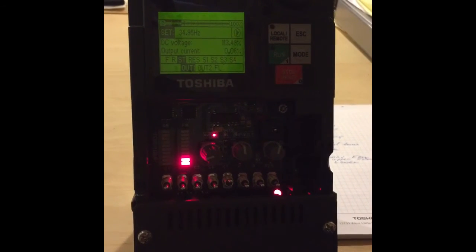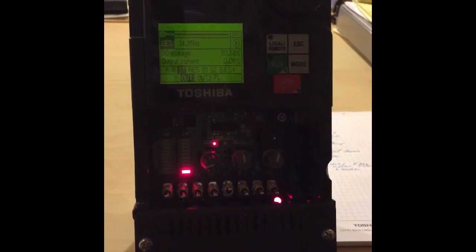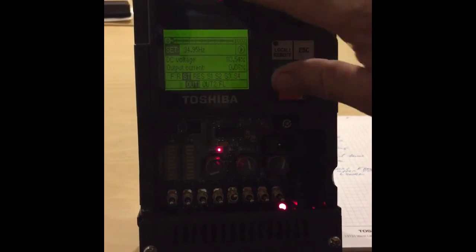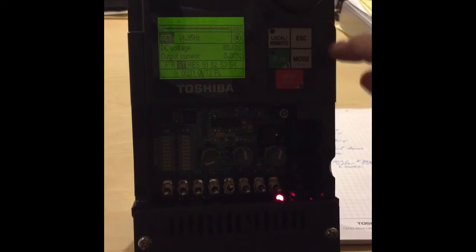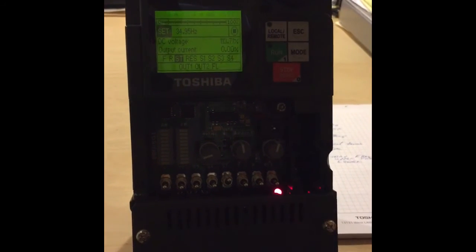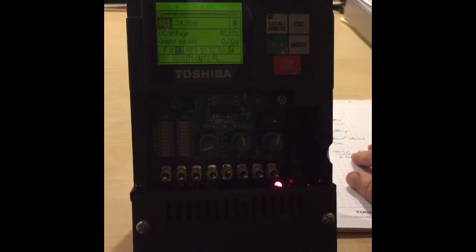So it's very easy to program. Like I said, the only thing you need to know is you get into the mode, go from monitor to program, change it, and get to any program you want through direct access.